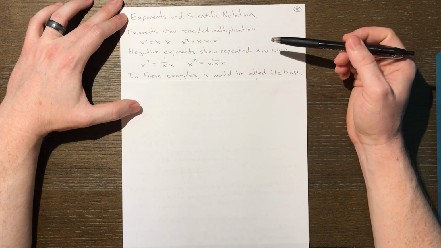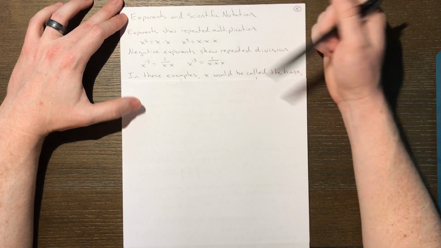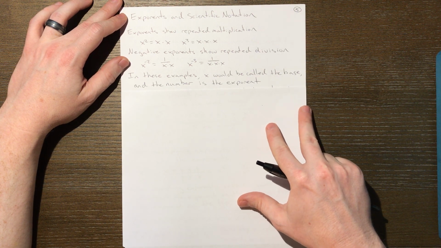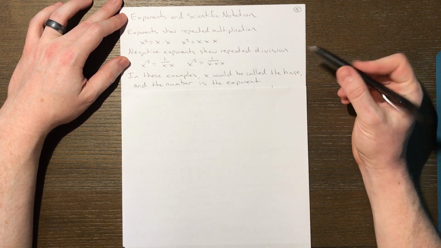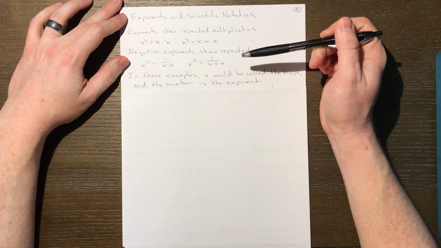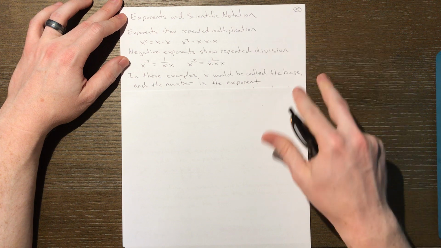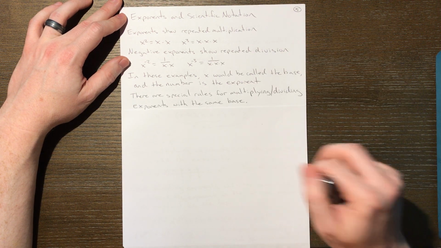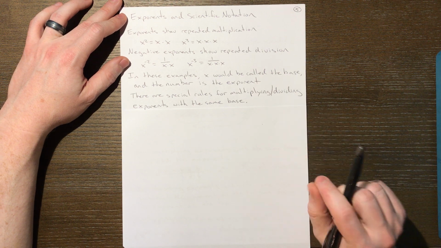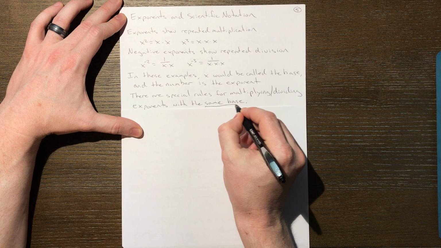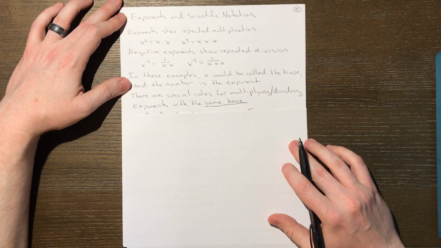Now in these examples, you would call x the base, and the number is the exponent. And we're going to use this jargon throughout the rest of this video, so make sure you have this clear. X, in this case, would be the base. The number is the exponent. And there are special rules for multiplying and dividing exponents, specifically with the same base. That is very important. This doesn't work otherwise.